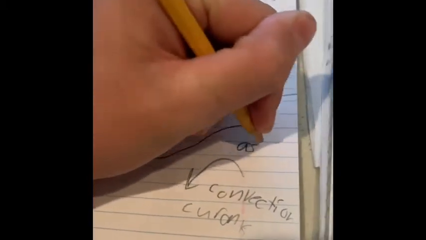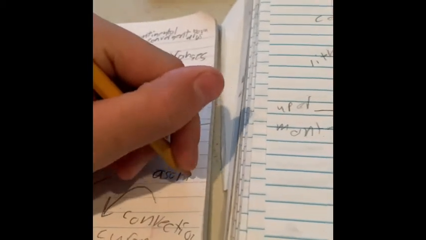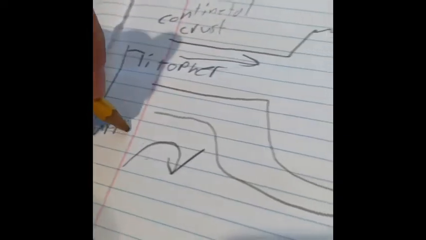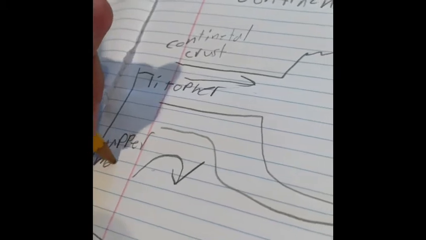And then the lithosphere right here, and then the asthenosphere. And when you have both of those, that comes together, and that makes the upper mantle.